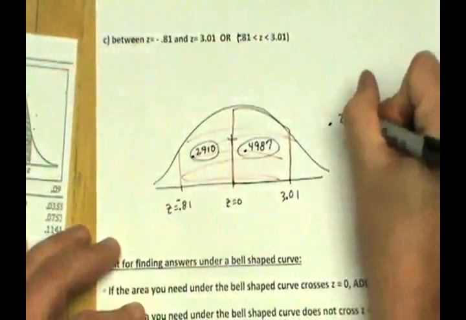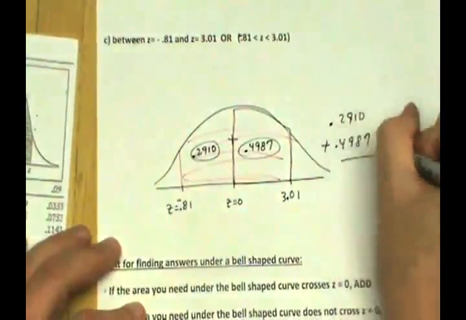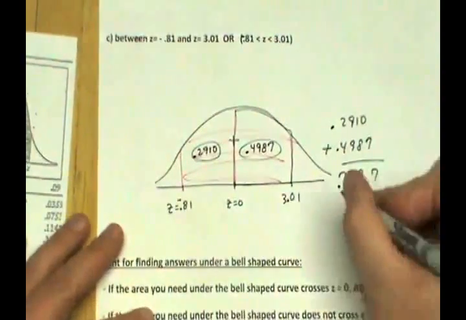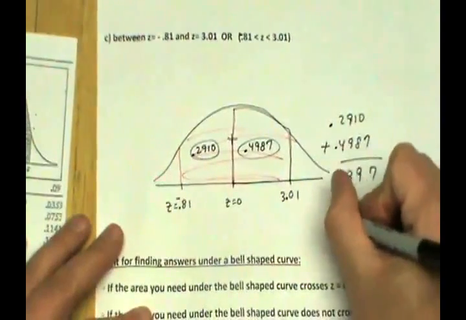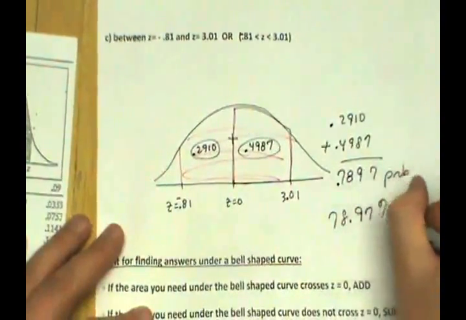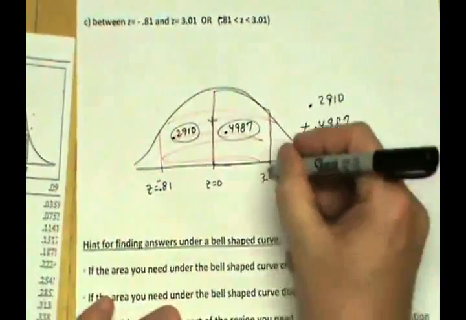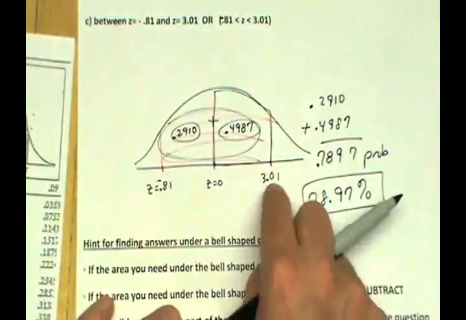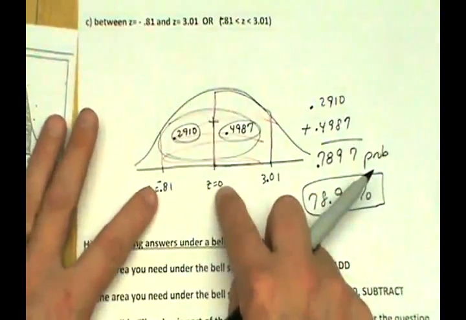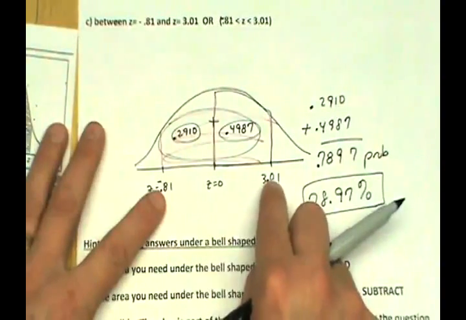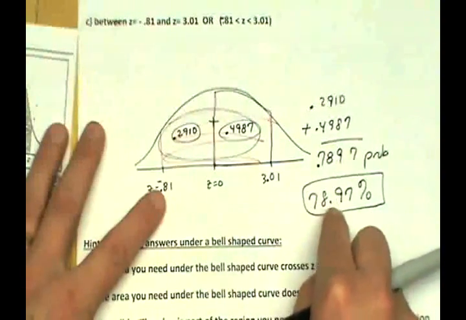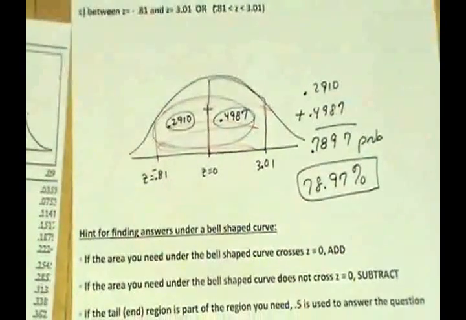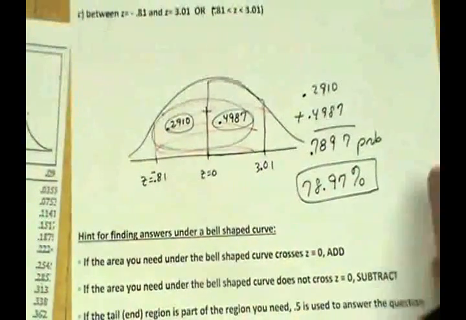And what you do is you take this area and you add the two together. So we're going to say 2910, add to 4987. And if we add the two together, we're going to get back, let's see here, that's a 7, that's a 9, that's an 8, that's a 7. So 0.7897, that's the probability. We move it over 2, and the equivalent answer in terms of a percent, 78.97% of things lie between negative 0.81 and 3.01 z-score. Remember, z-score stand for standard deviations. So from negative 0.81 standard deviations to positive 3.01 standard deviations, there exists 78.97% of the population. Okay, so there's basically 7 areas. We just found a couple of them, and I want to show you how to find all 7.